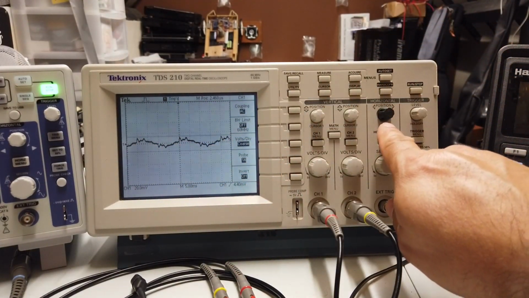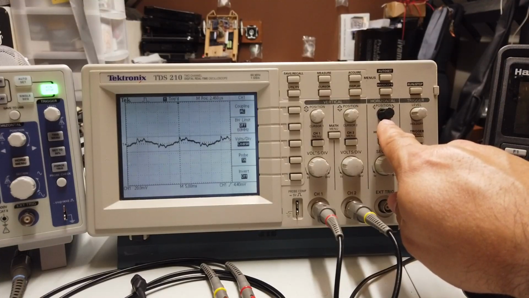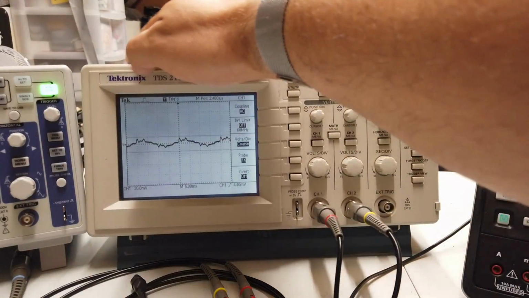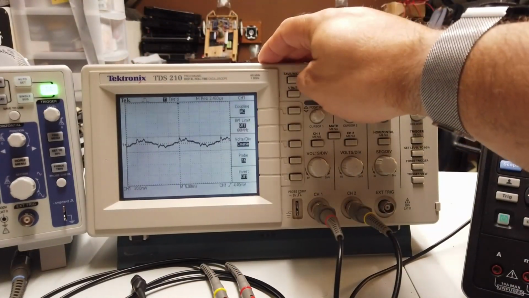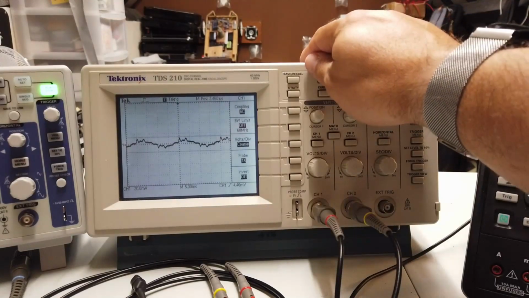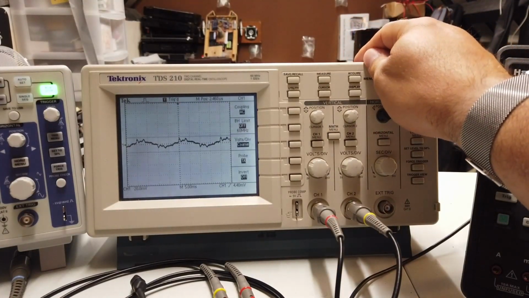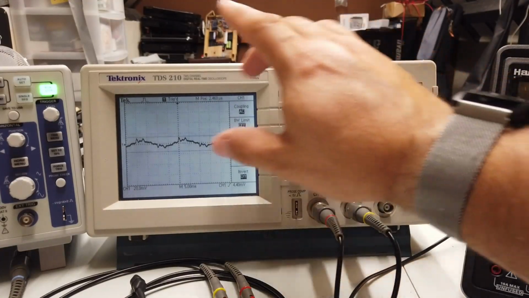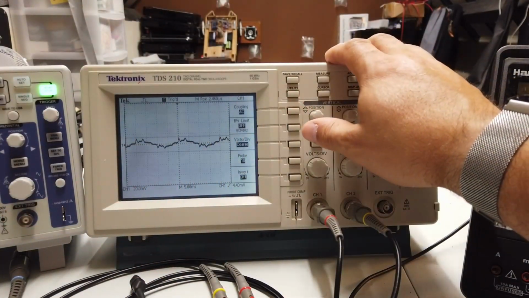Plus, I got it cheap because there was a knob broken, so I 3D printed a replacement knob for it. But yeah, the fact of the matter is it does work. You know, it's just a little bit older now and a bit slower and not quite so easy to use. Perhaps it doesn't have all of the features of the Hantek DSO.